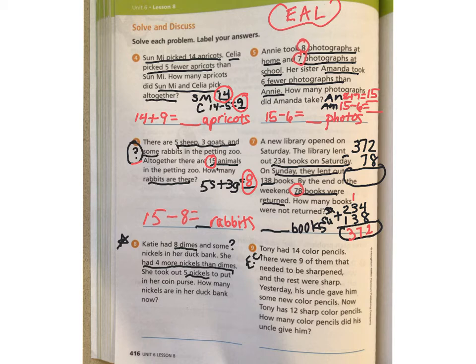We're going to talk about Katie, what she's got. So at the beginning, she had 8 dimes and some nickels in her bank. We don't know how many yet, but we do know that she had 4 more nickels than dimes. So I'm going to write down Katie, she has 8 dimes, and then we're going to write down nickels, right? So at the beginning, she has 8 dimes.